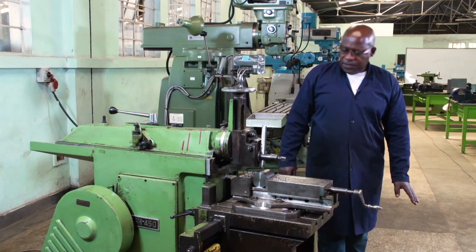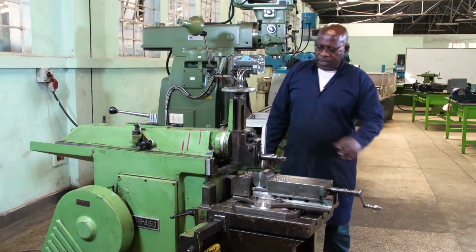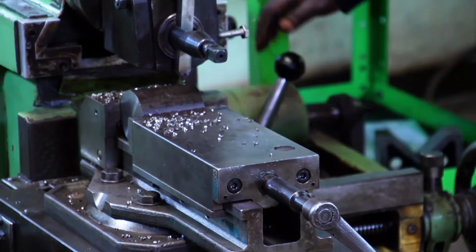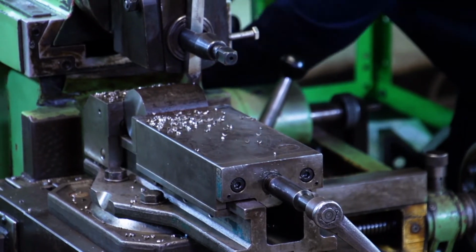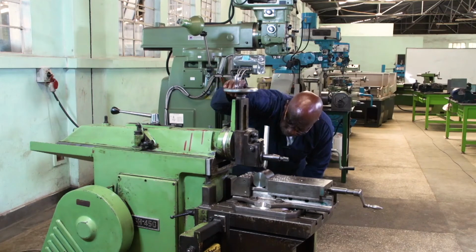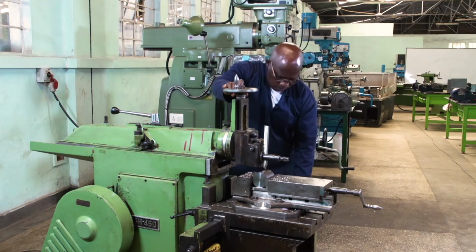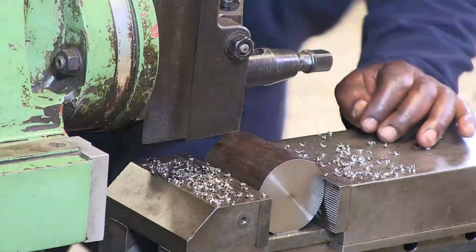For the second surface, I start by setting my cutting tool. Okay.